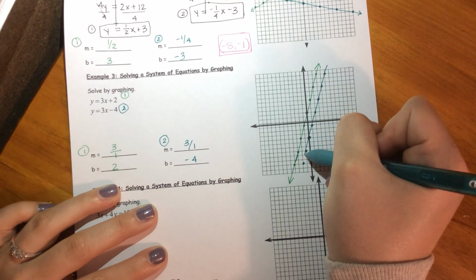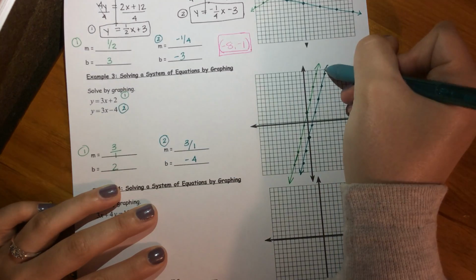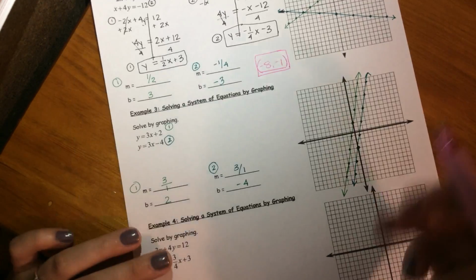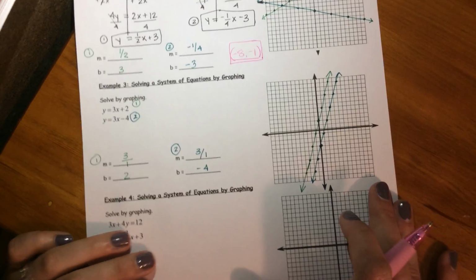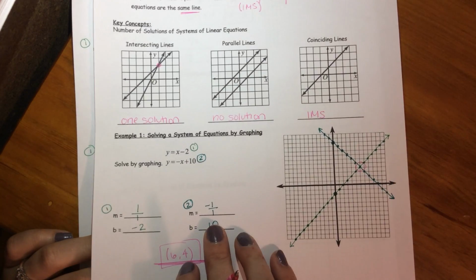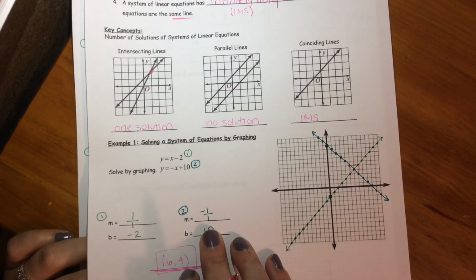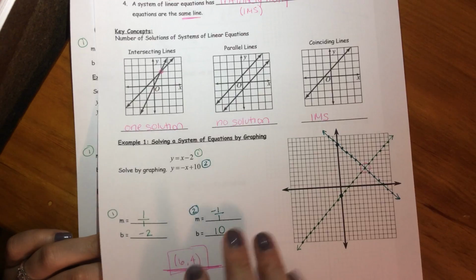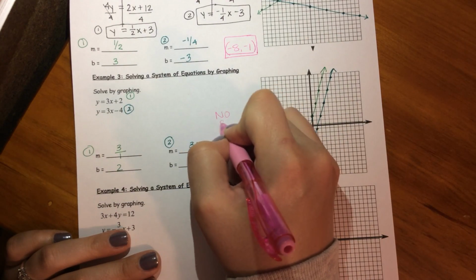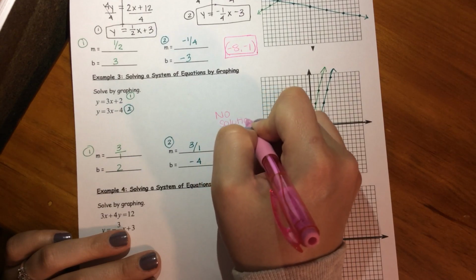What do you notice about these 2 lines? They don't what? There's no intersection. So what's the solution? What's the answer? Remember from the front page of the notes. What happens when they're parallel and they don't intersect? What's the solution? There is none. There is no solution. So your answer is going to be no solution.